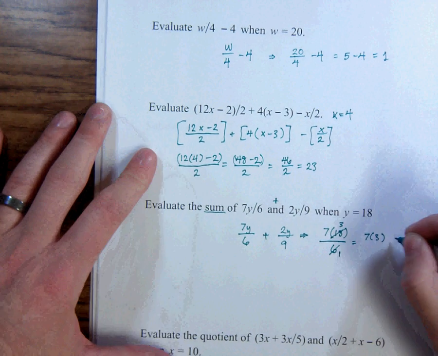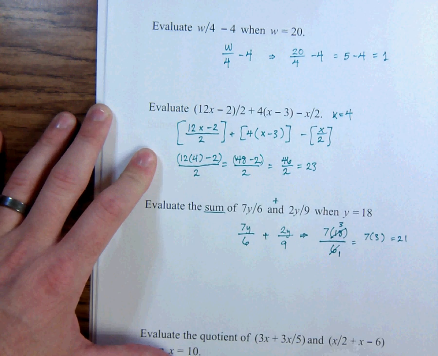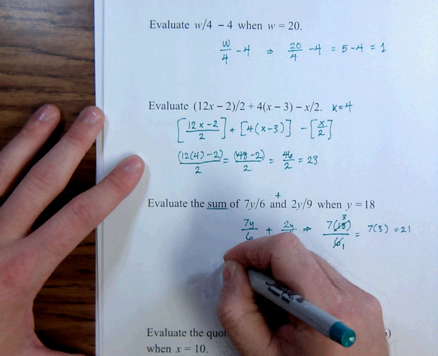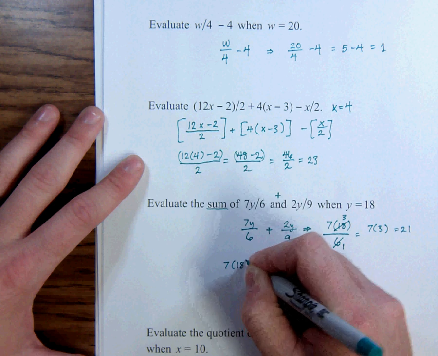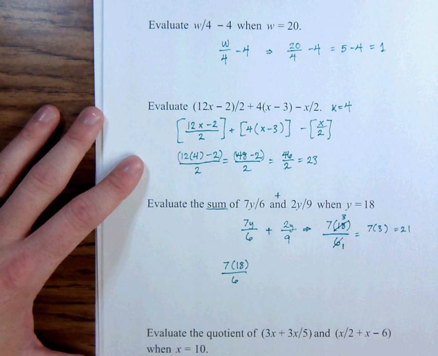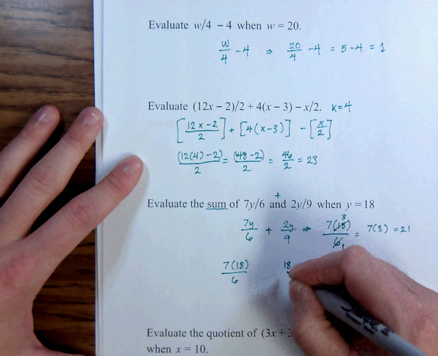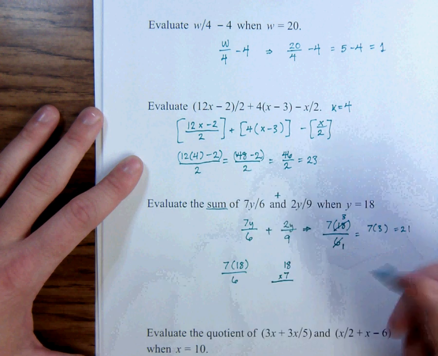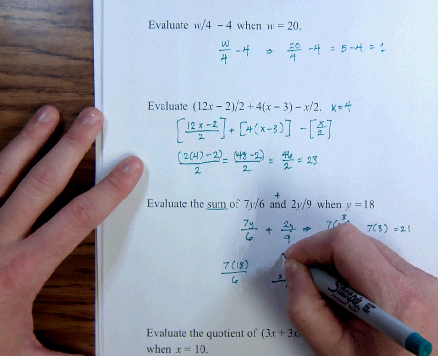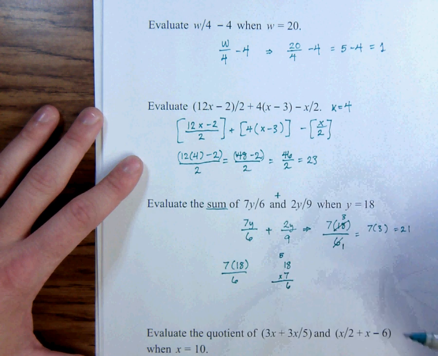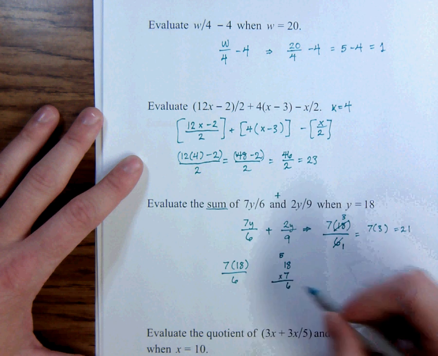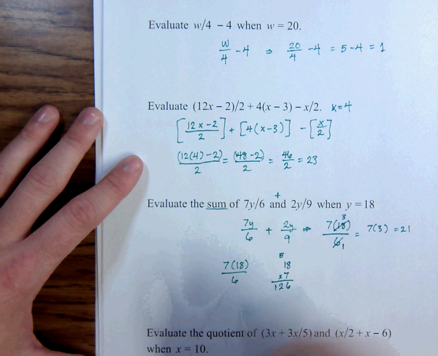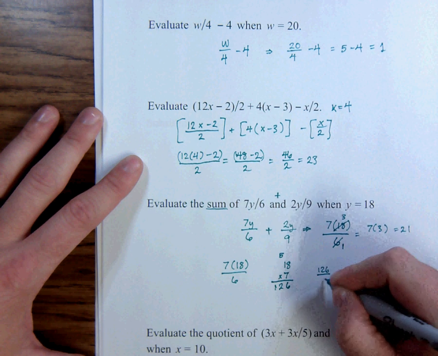But we have 7 times 3, which is 21. And just to check our work, let's still do 7 times 18 over 6. Let's do the top first, 7 times 18. Well, 7 times 8 is 56, and 7 times 1 is 7. So 7 plus 5 is 12. So we have 126, and we want to divide that by 6. So we have 126 over 6.